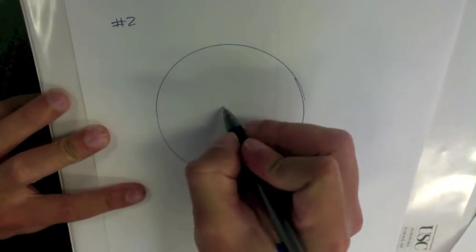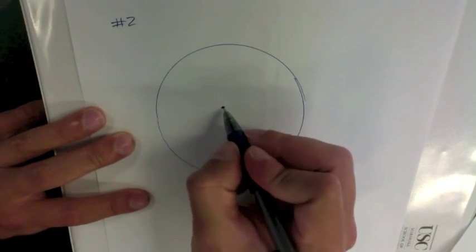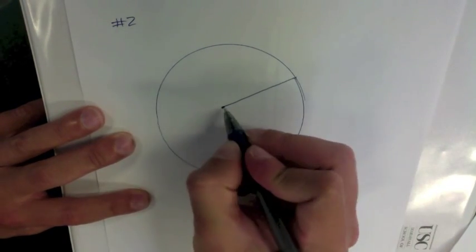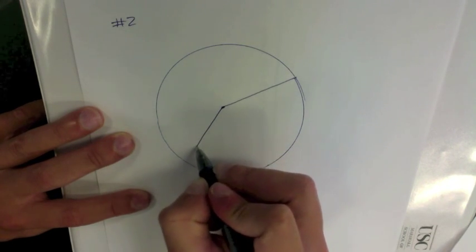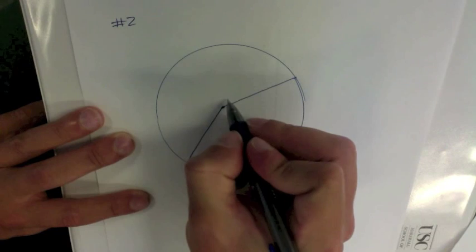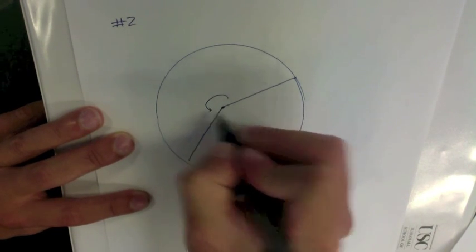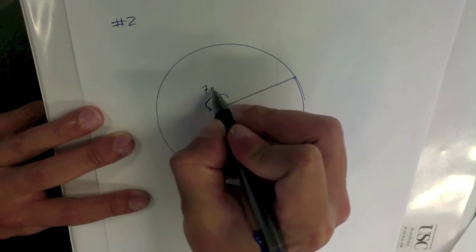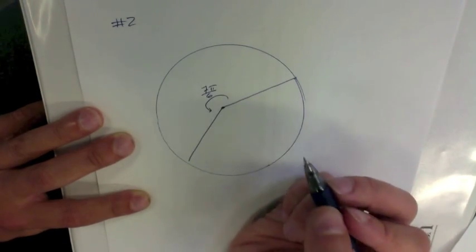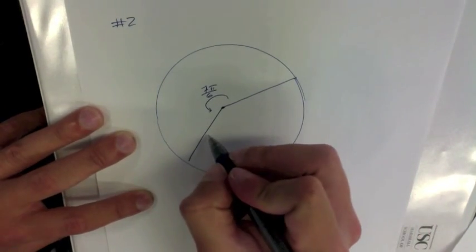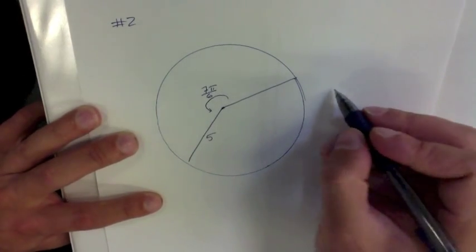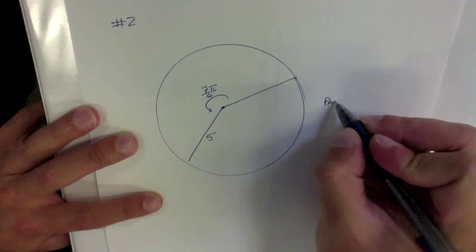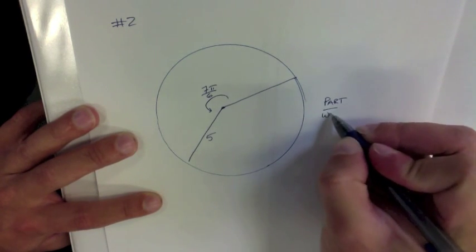If you want this, here's an example using radians. So we have another circle here. This is what this sector is going to look like. And we will make this 7 pi over 6. And let's give this a radius of 5. Okay, so here we go again. Same process as last time.